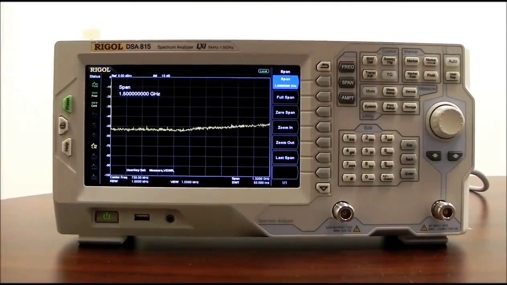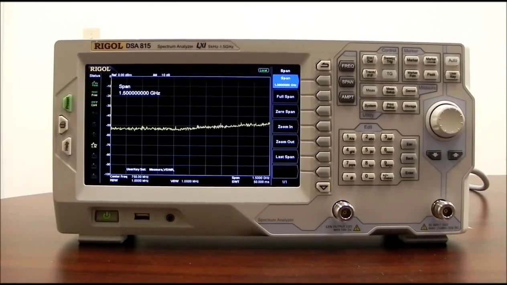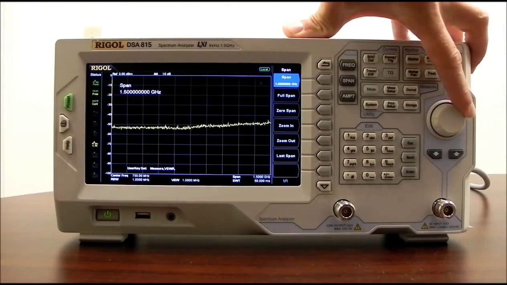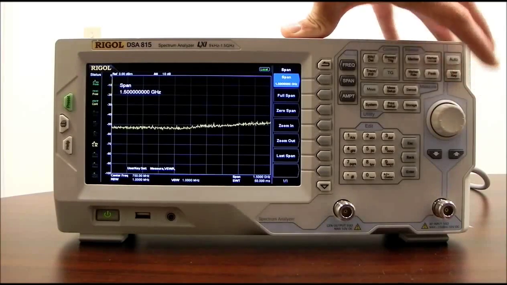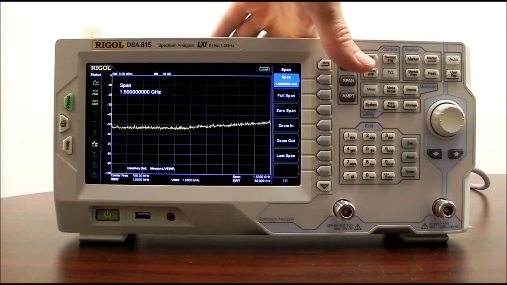Because instead of having to put 1.5 and a whole lot of zeros afterwards to get gigahertz, we can just select units. Or we can use the scroll wheel if we just want to change a few values or change them in smaller increments. Again, we can always get back to full span by pressing that key.